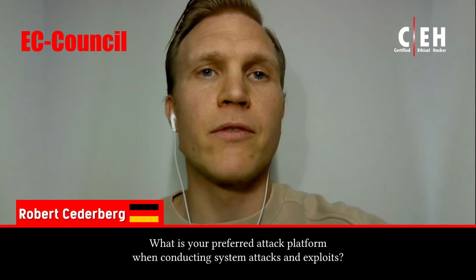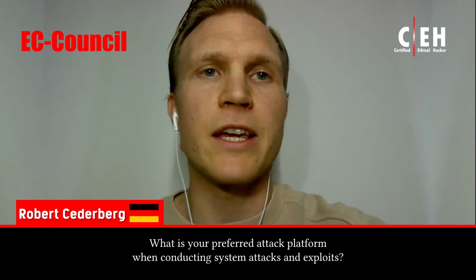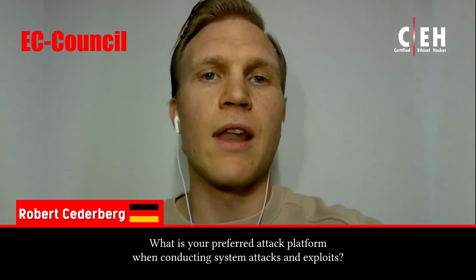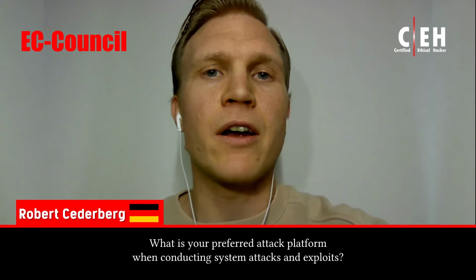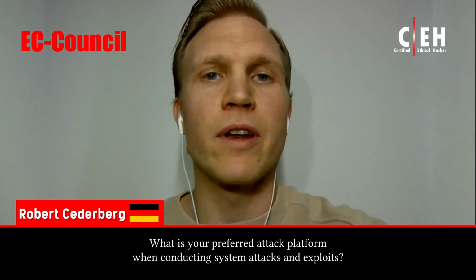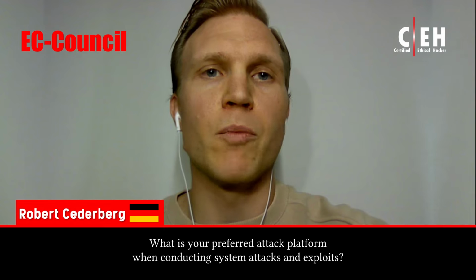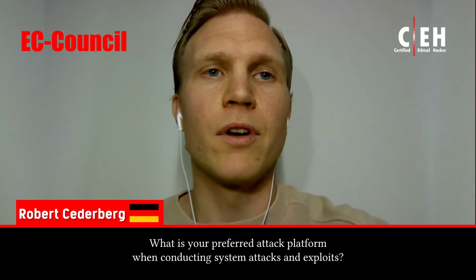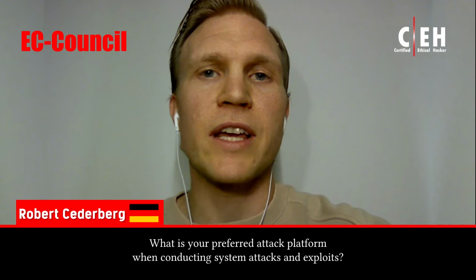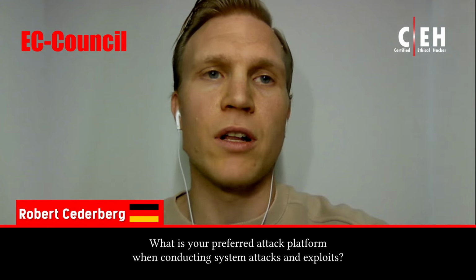And especially if we're looking at the exploitation phase, I also like to use the Empire framework, PowerSploit, and PowerView, since many of the systems I'm working with are from the Windows domain. These post-exploitation tools come in very handy because they employ PowerShell.